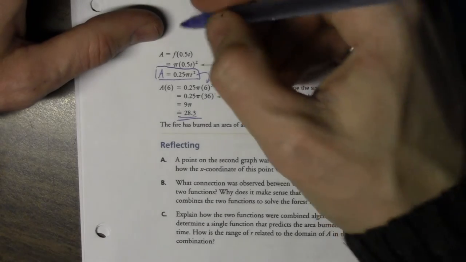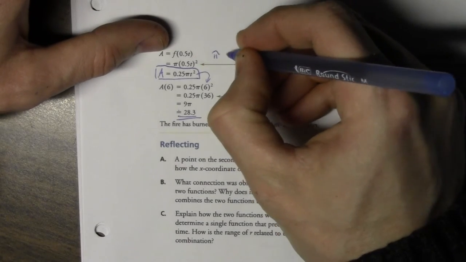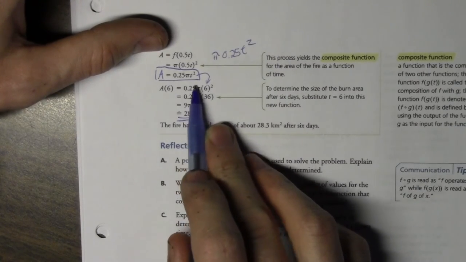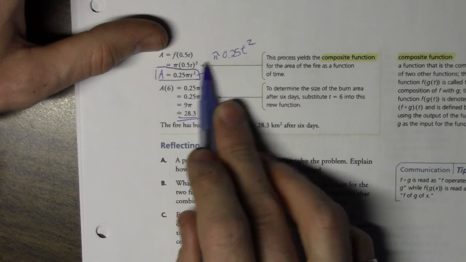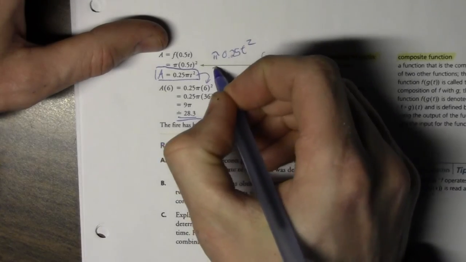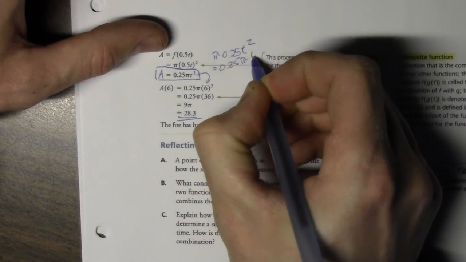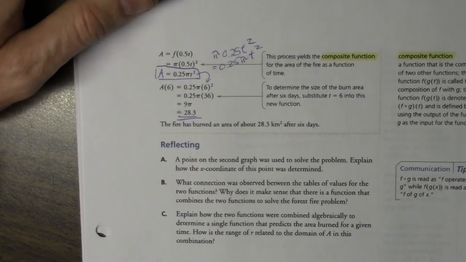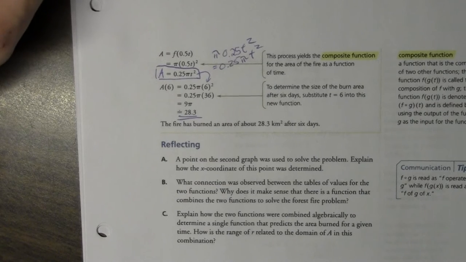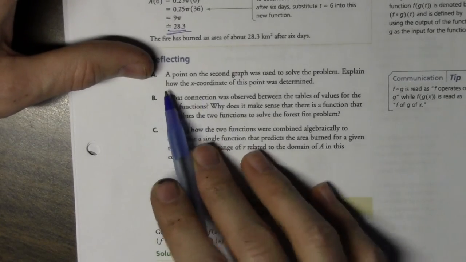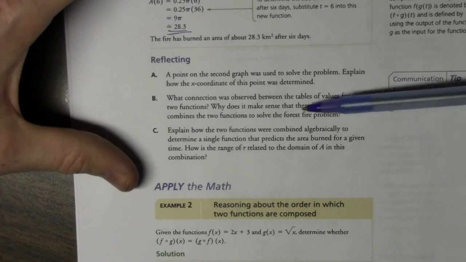Okay, so it's like this, right? It would have been pi 0.25 t squared, right? After I square both of these, 0.5 squared is 0.25, t squared is t squared, right? And now they just changed this to 0.25 pi t squared, okay? They can move these around because it's multiplication, right? 3 times 5, same as 5 times 3. Okay, any questions with that? All right. Reflecting questions are not very helpful, so let's move on.